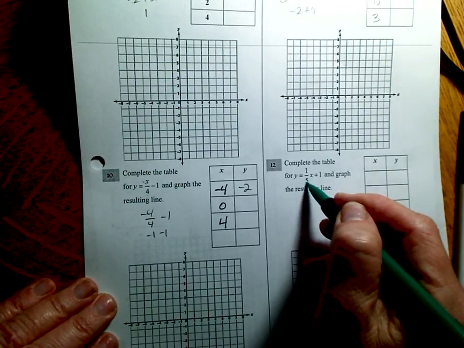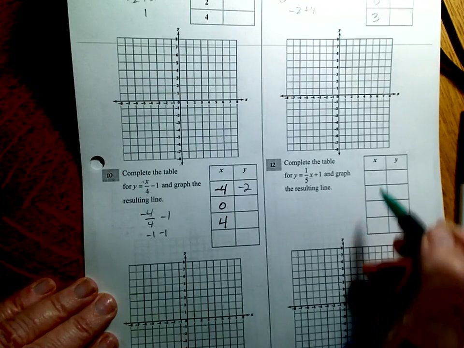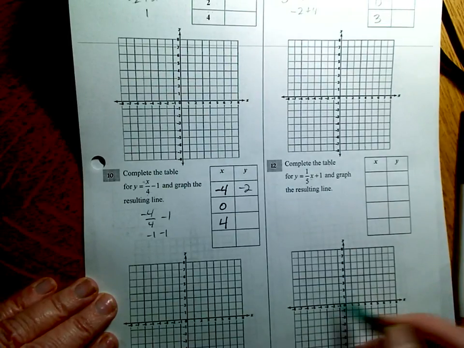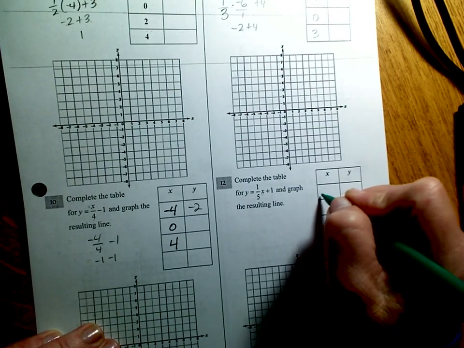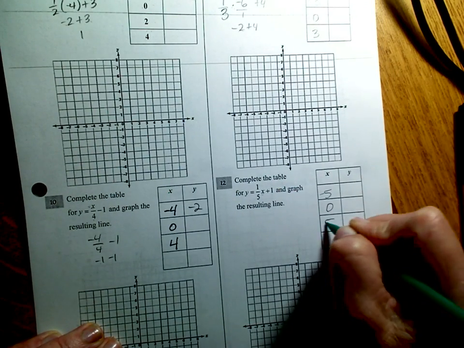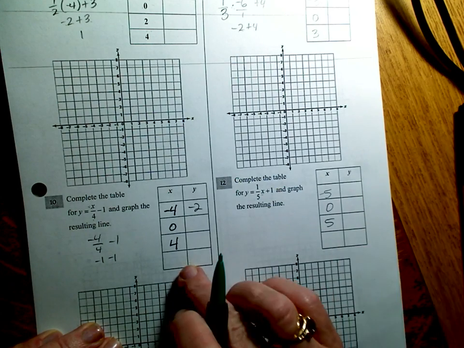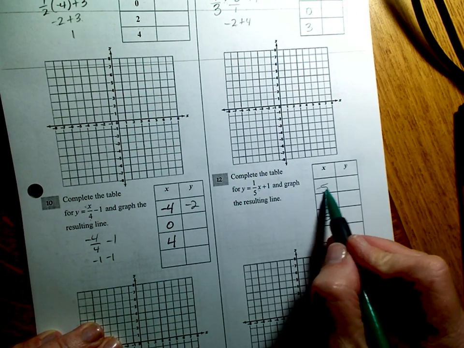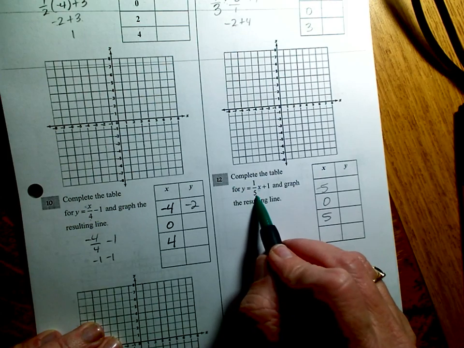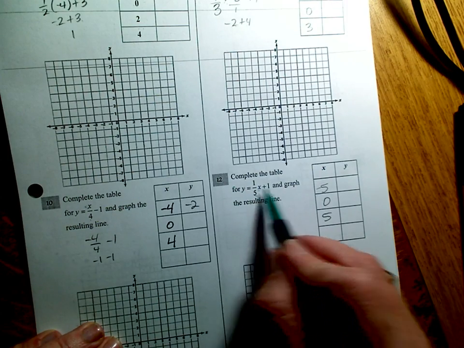So when you have these fractions, I would pick numbers that go into that number evenly, like 5. 10 might be tough because you don't have 10 here. So you might even just do negative 5, 0, and 5, which I'm okay with you doing 3 points. That's okay if you don't want to do the 4th one. But definitely do at least 3. But pick numbers that 5 can go into evenly. I would definitely do that.